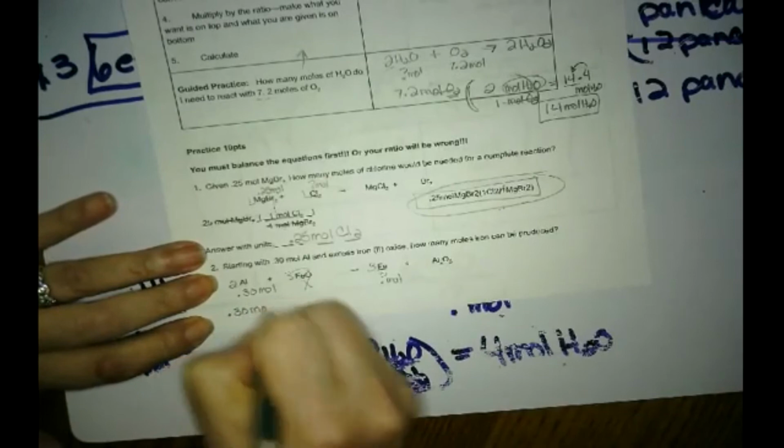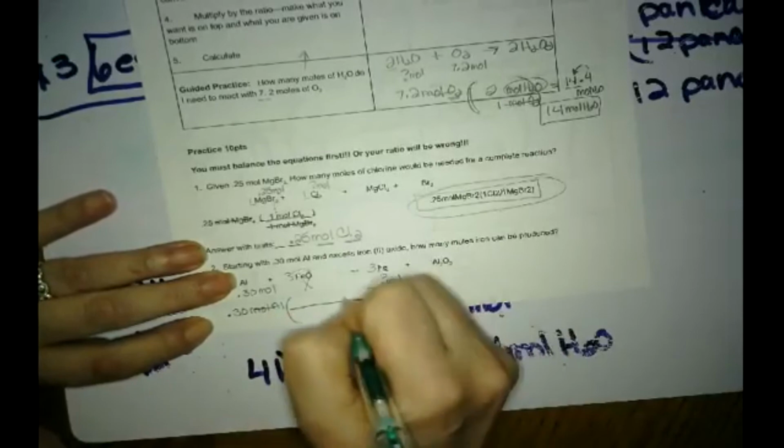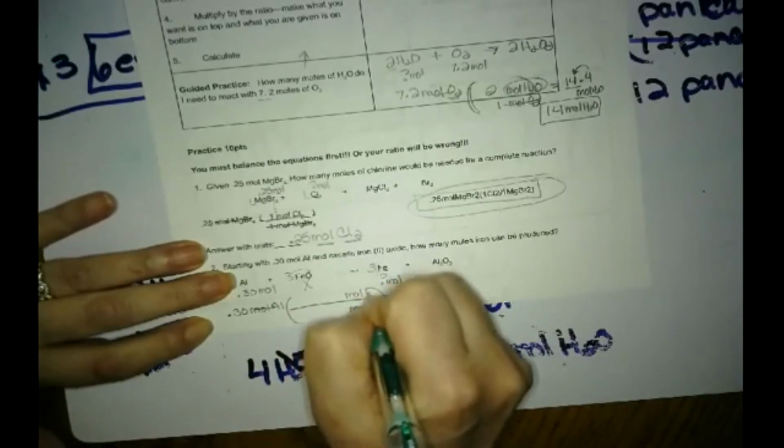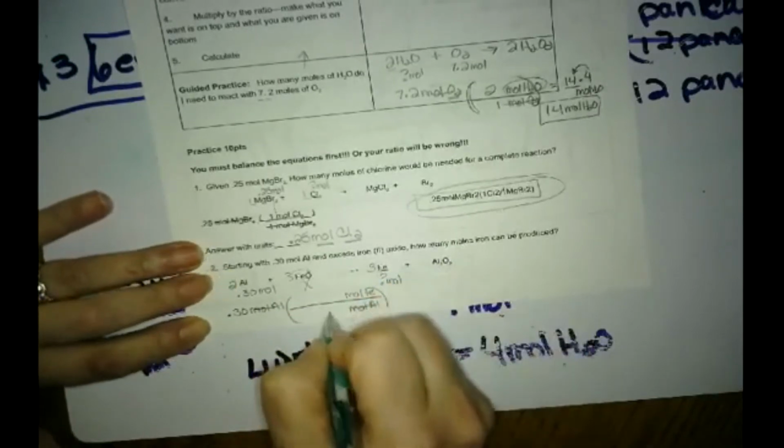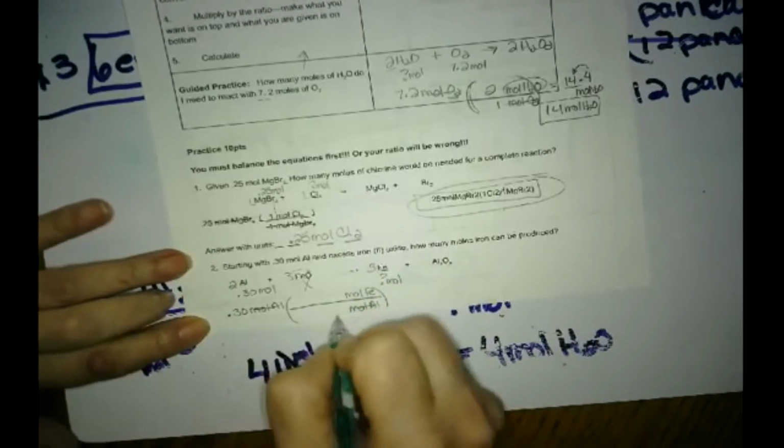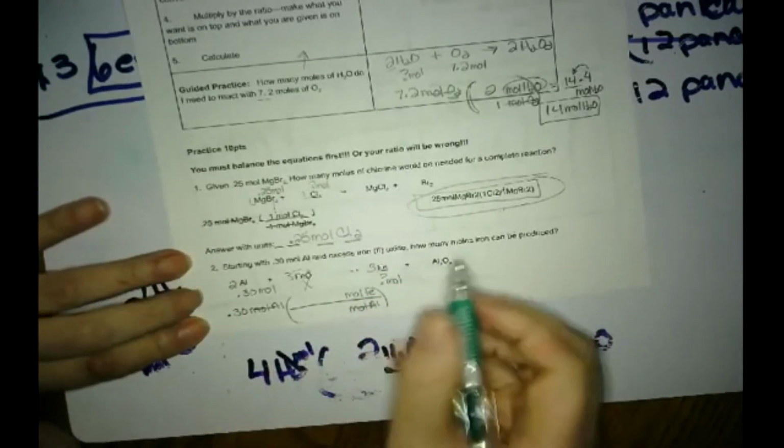Now, how do I set this up? I write down my given, 0.30 moles of aluminum. I do not want moles of aluminum, so I put it on the bottom so they'll cross out. And I do want moles of iron. And now I need to plug in these numbers. Where do I get them? Not from here. Do not use your given there, okay? That's a common mistake I see.